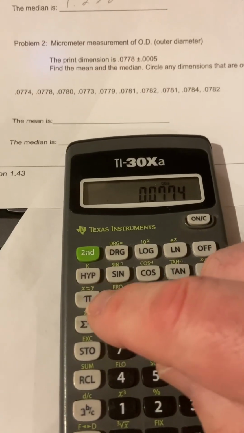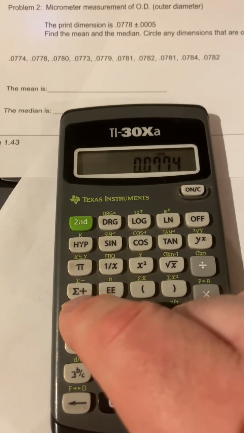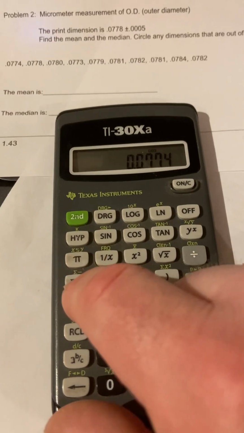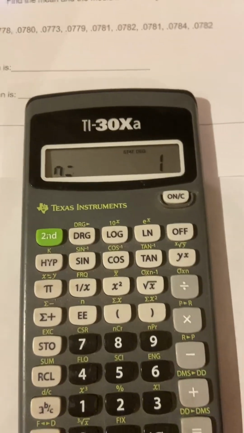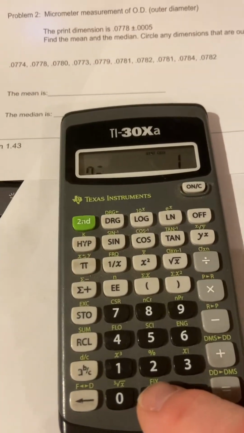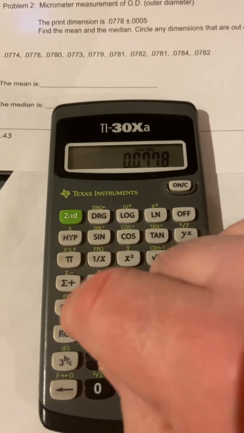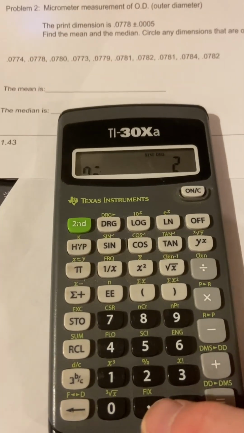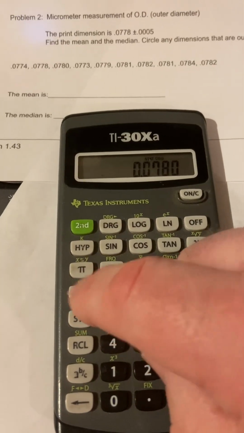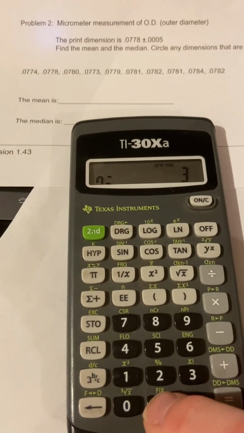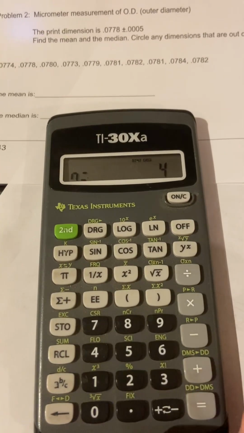I'm going to enter 0.0774, and then we have this sigma plus. Now that is a capital sigma in the Greek alphabet, and we'll hit that. That's the first data set. Notice how it shows n equals 1. So let's enter the second one, 0.0778. Again, the sigma plus. That's our second data set. 0.0780 sigma plus. That's the third. 0.0773 sigma plus is 4.